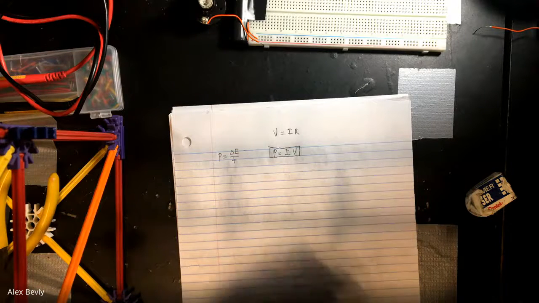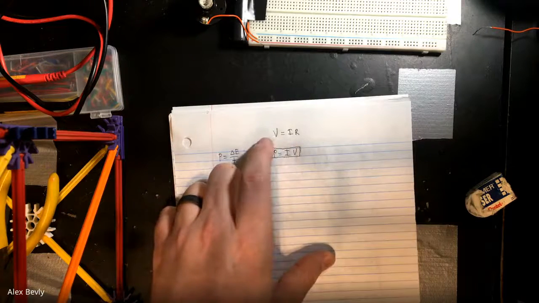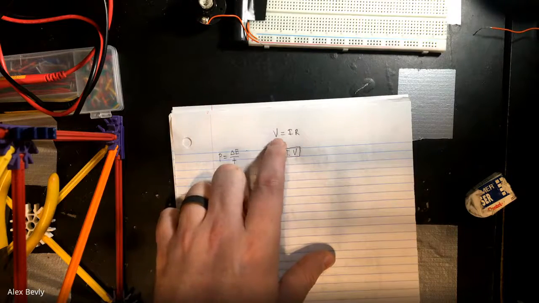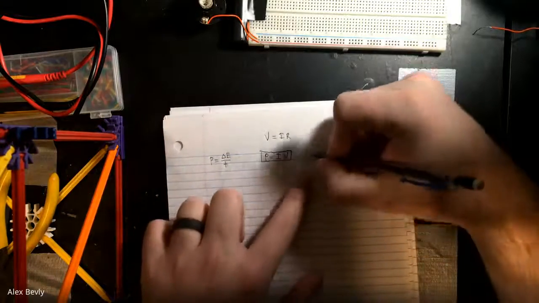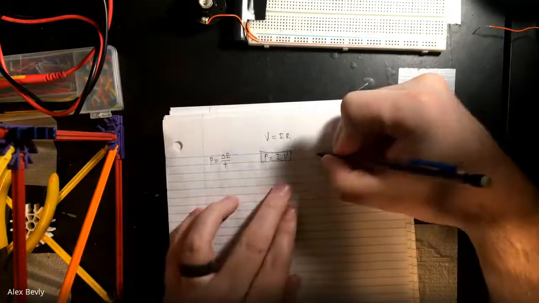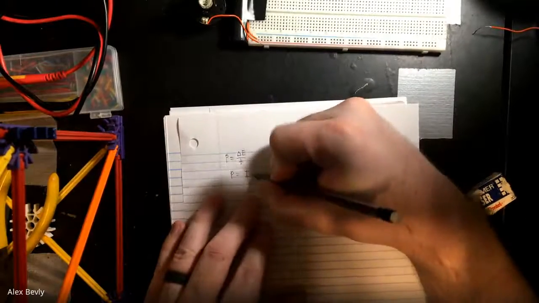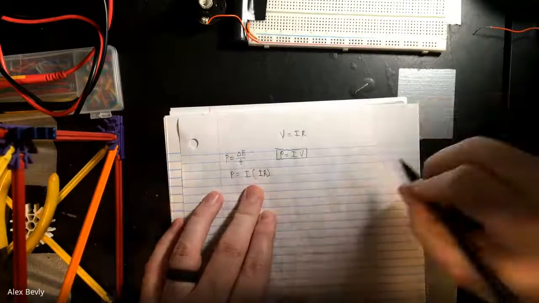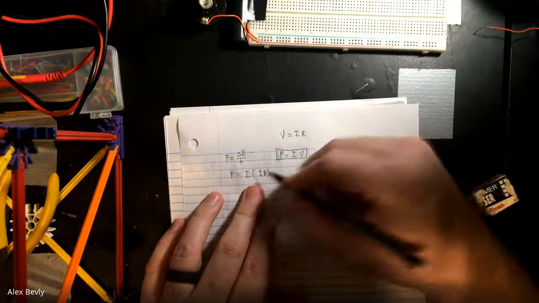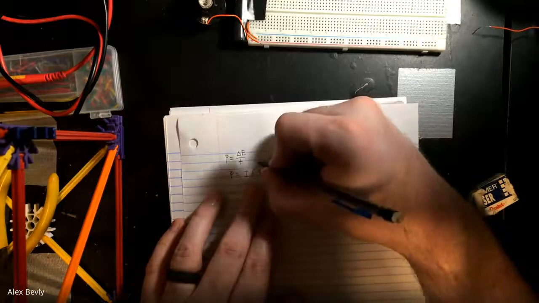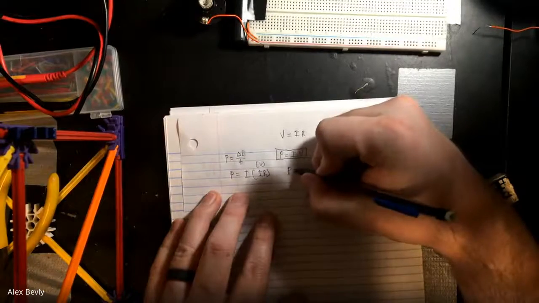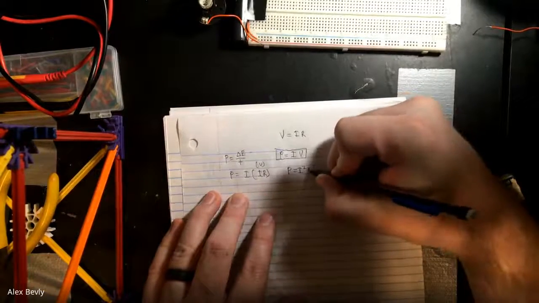Now, we can get power in terms of any two of these variables. I have power as current times voltage, but I know voltage is current times resistance, so I could also write power is equal to current times IR, right? Because this whole thing is equal to voltage. So current times current. So I could also see power is current squared times resistance.